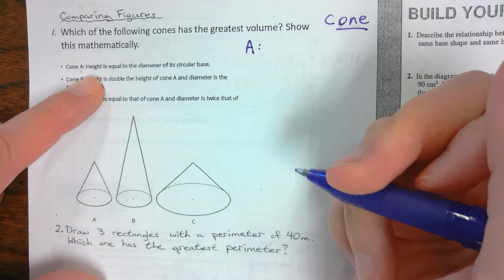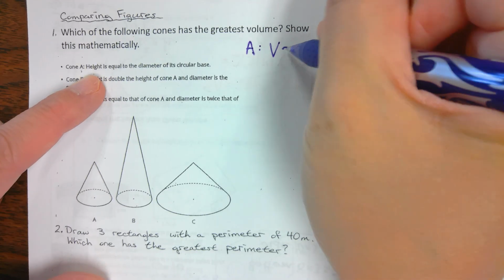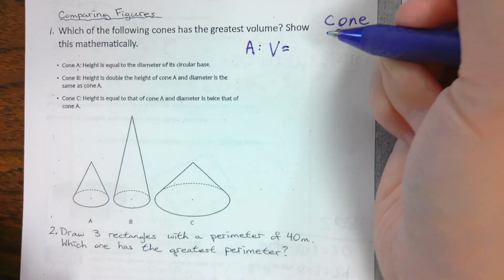Okay, so for A, volume of the what's the formula for volume of a cone?